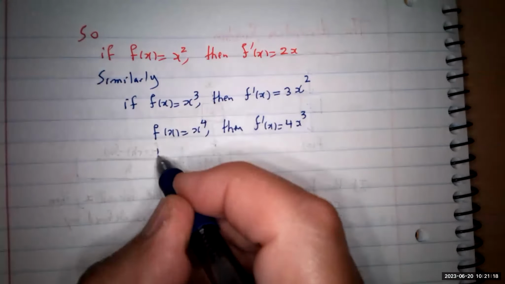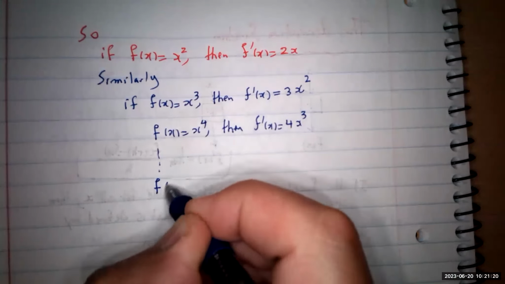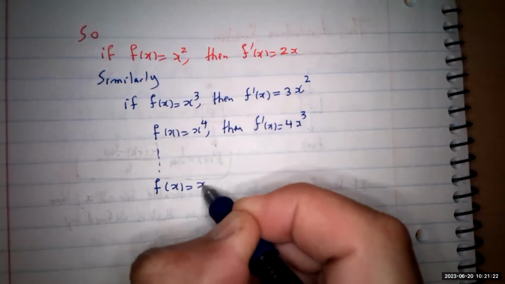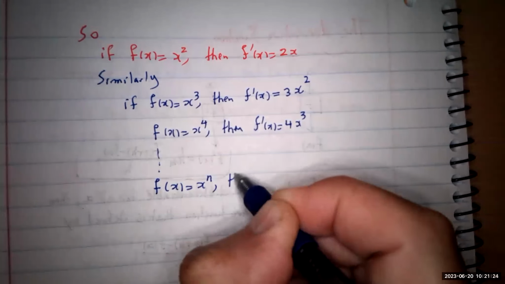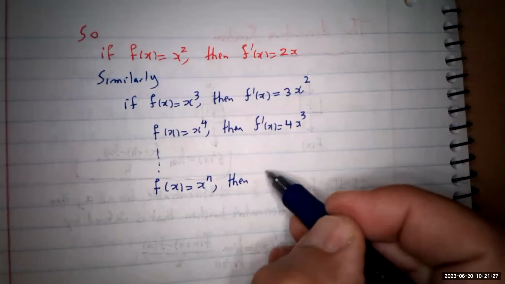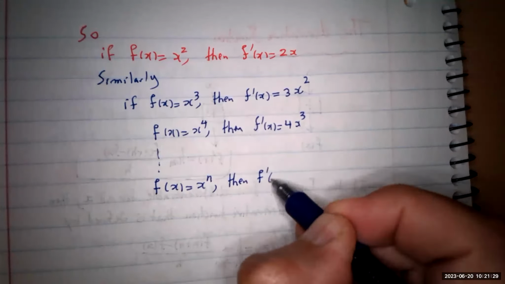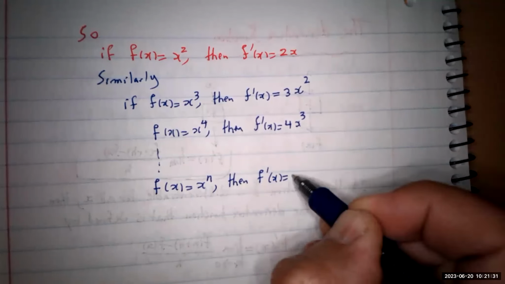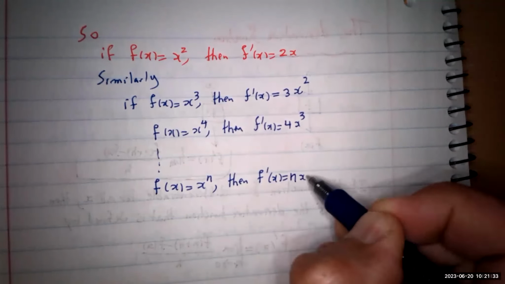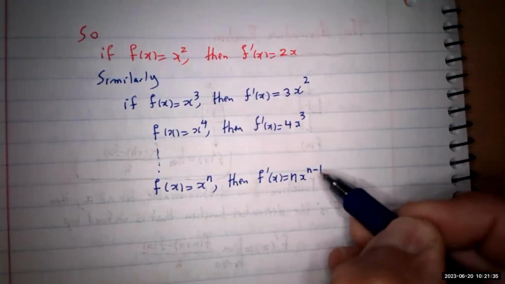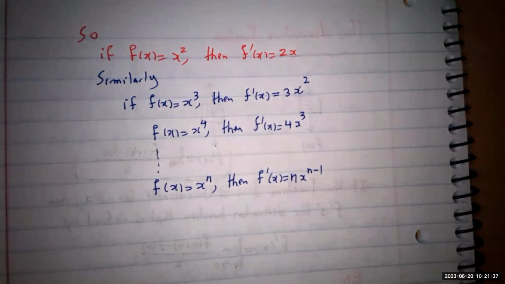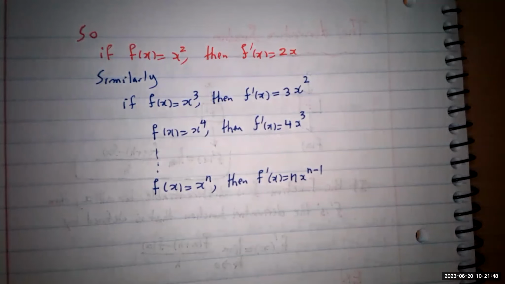Okay, so in general, we make a formula. If f of x equals x to the n, then the derivative of the function, you bring the n down, x to the n minus 1. It's the one we call the action of differentiation. And you can use this one for the rest of the course. No formula needed, and use this shortcut for the rest of the course.